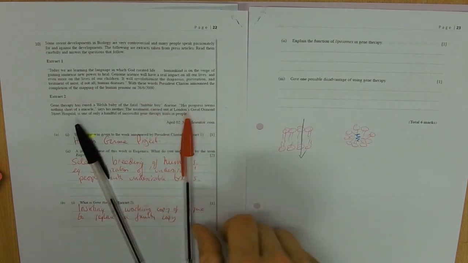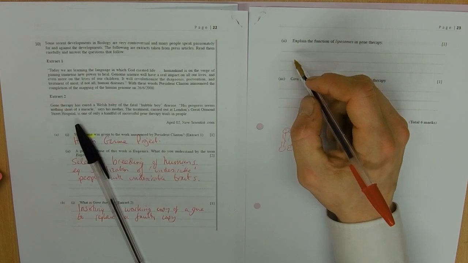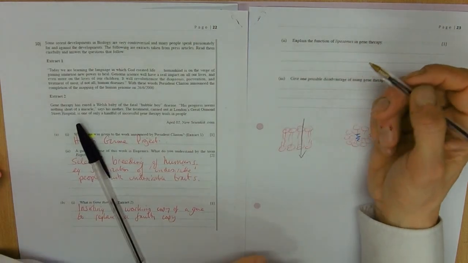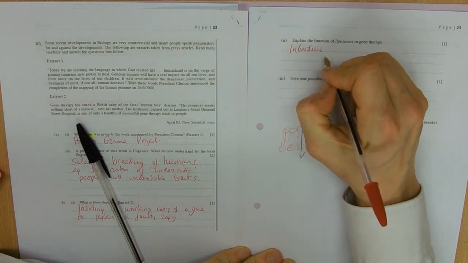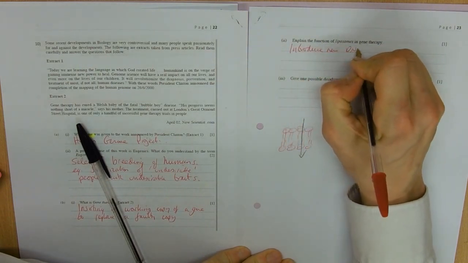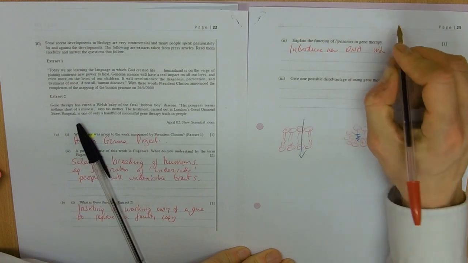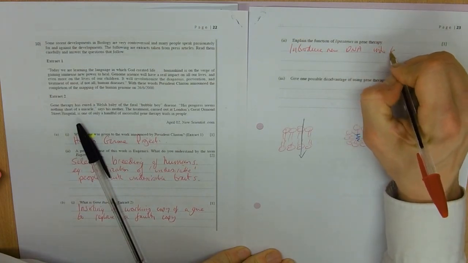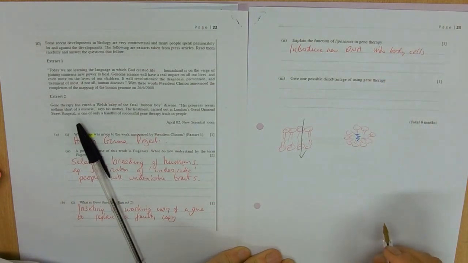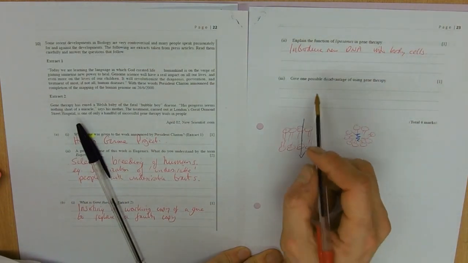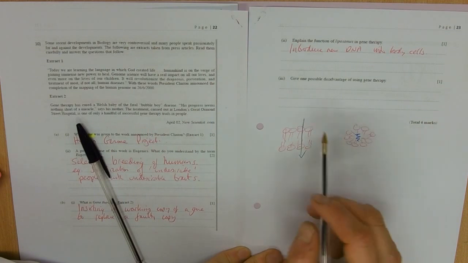So much easier to get into the cell. So what are they? They introduce the new DNA into body cells. And it's just 1 mark, so we don't really need to give too much more detail there.